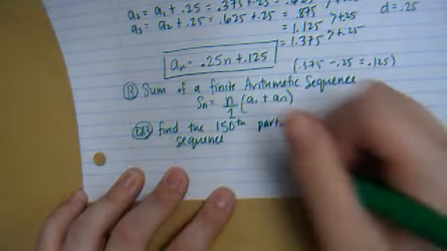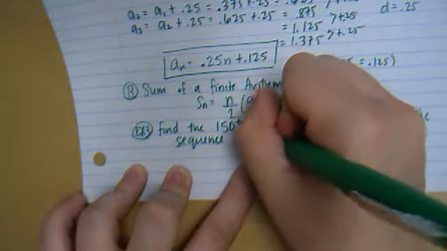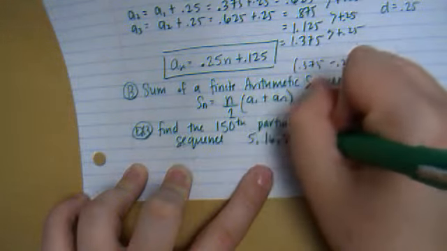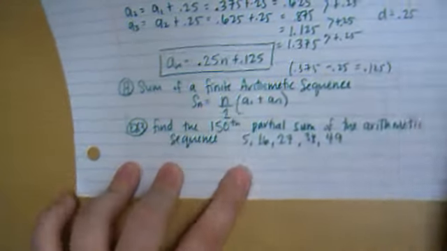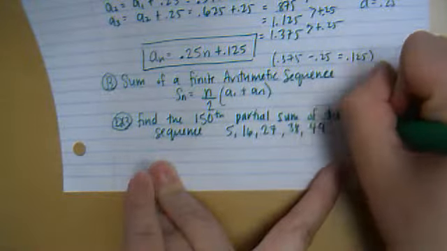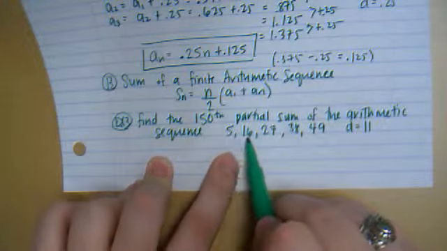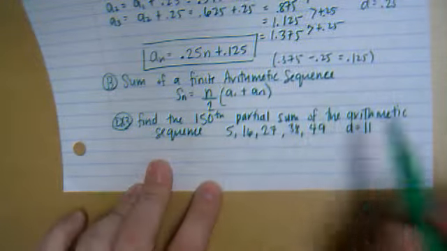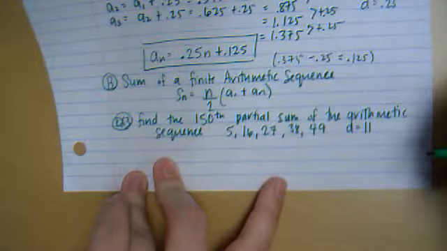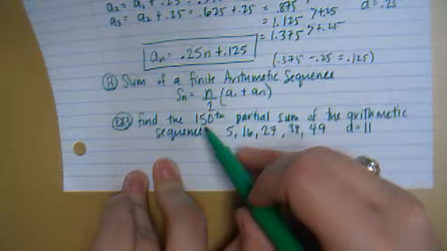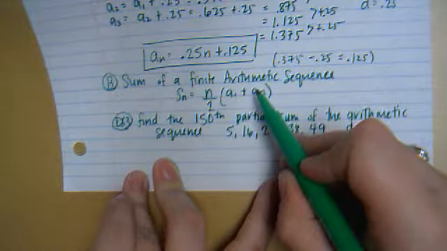Okay, so they give me the sequence. It is 5, 16, 27, 38, 49. Okay, well, the common difference here is 11. If we look, 5 plus 11 is 16, 16 plus 11 is 27, and so on. I need to figure out what the equation is first so I can find the 150th term so that I can use this and plug it in here.